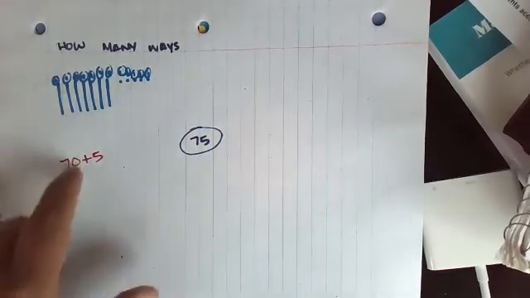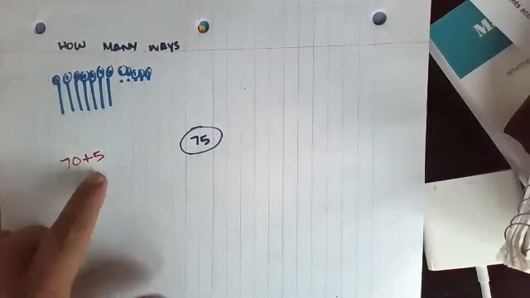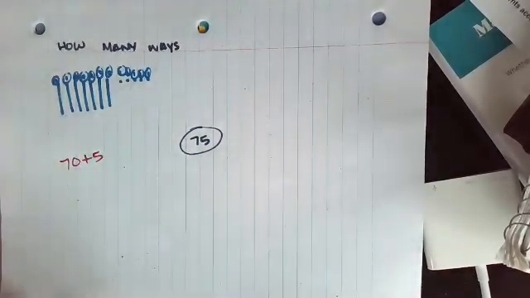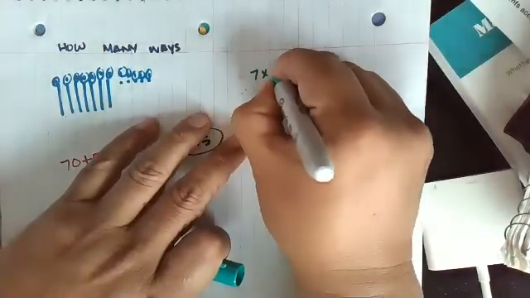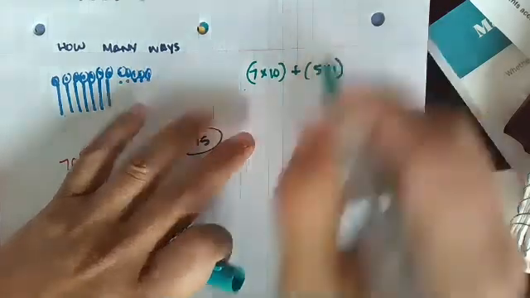I might say, Brandon, can you tell me where do you see Maria's numbers in Luis's picture? And then they can go and tell me, like, I see the 70 right here, Mr. Q, and I see the 5 over here. Okay, so 70 plus 5. Another student might do 7 times 10 plus 5 times 1. Okay.